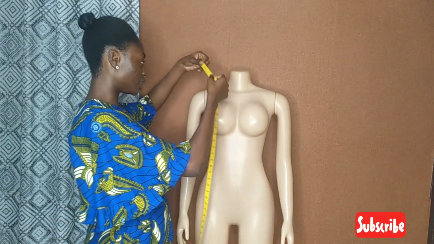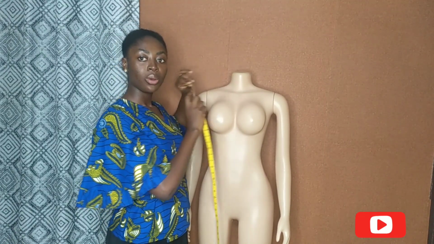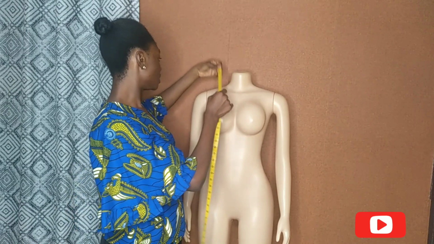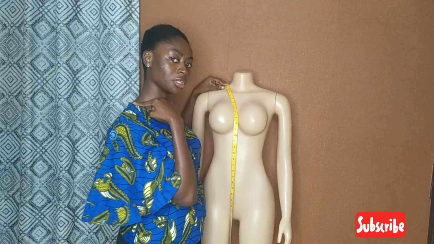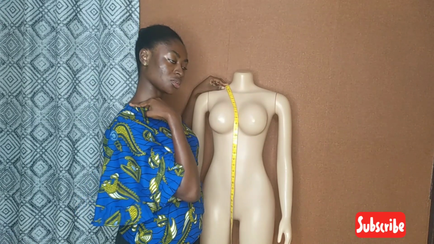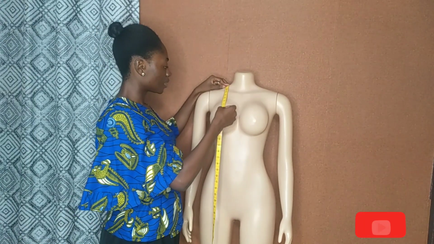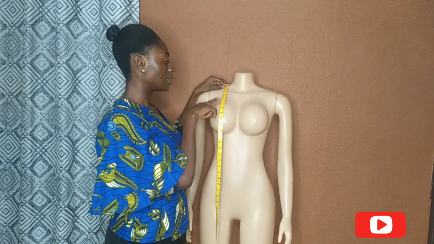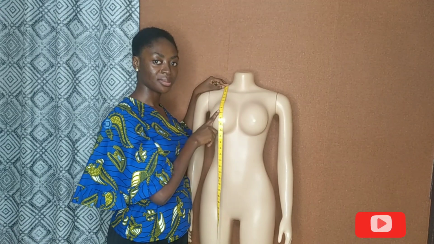And from the shoulder, we are going to take the vertical body measurement, which starts from the nape of the shoulder. Right here, the nape of the shoulder, to the highest part of your bust, which is the bust point.